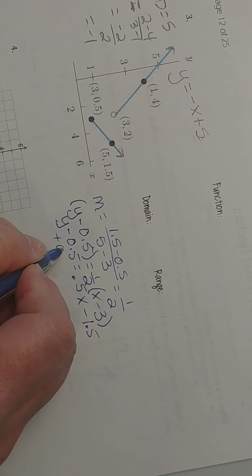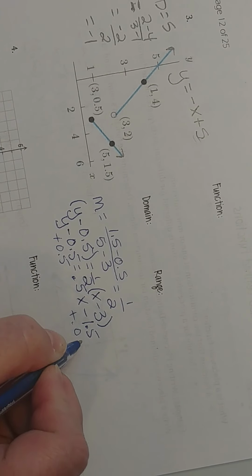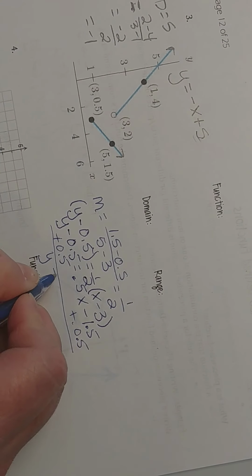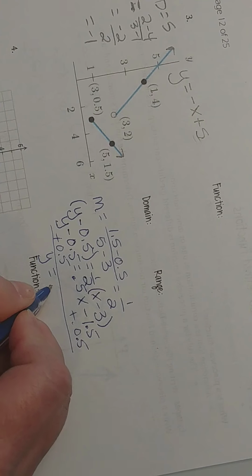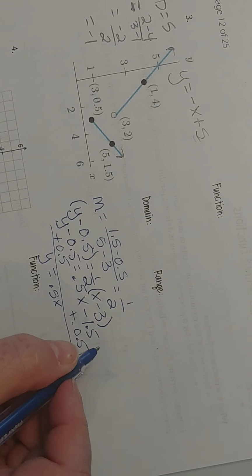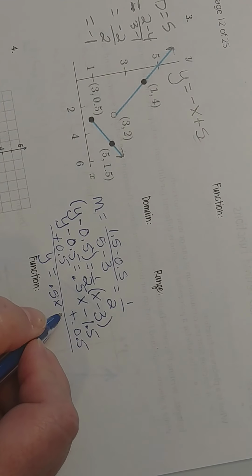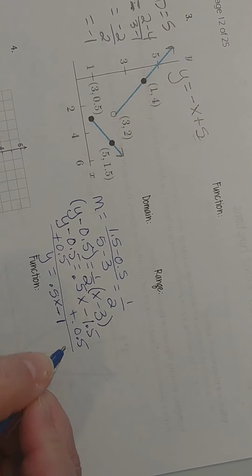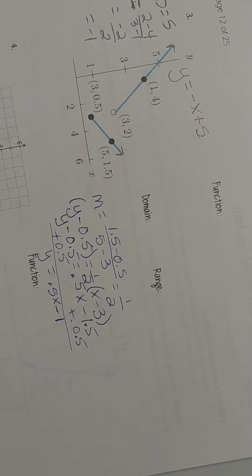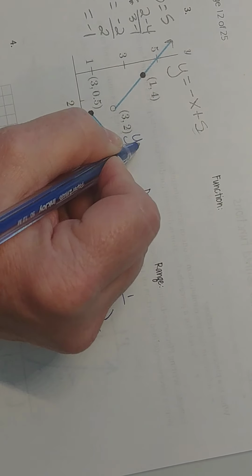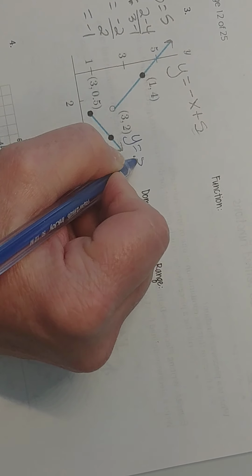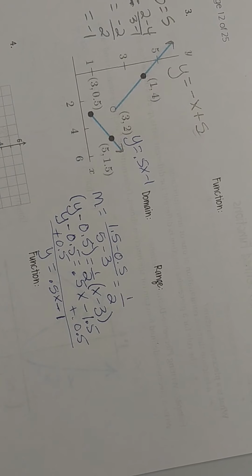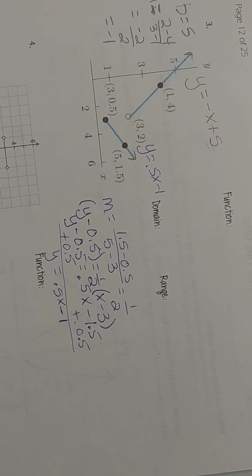So let's add 0.5 to both sides. So y equals 0.5x minus 1. Okay, so this one here is going to be our equation of our second line.